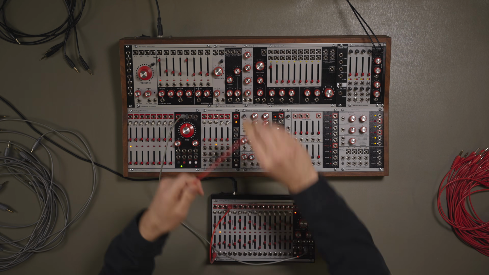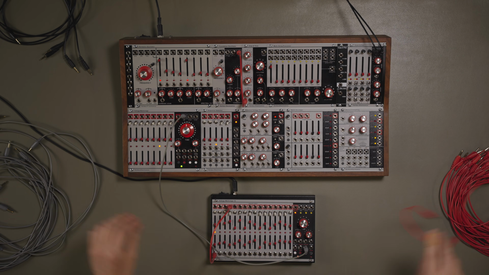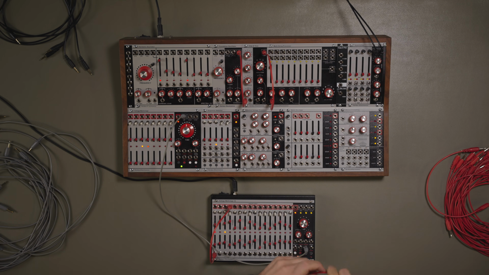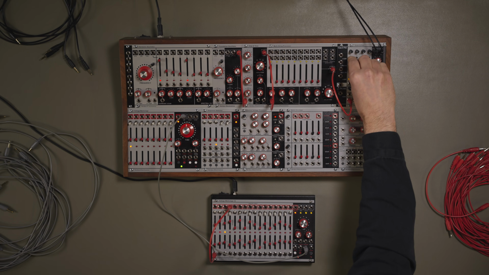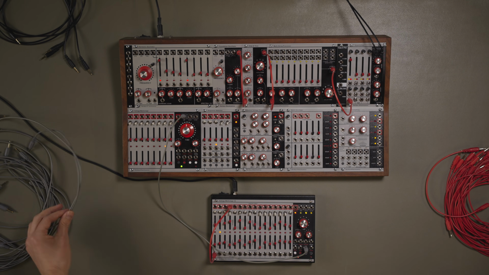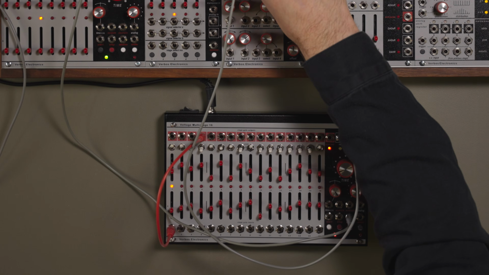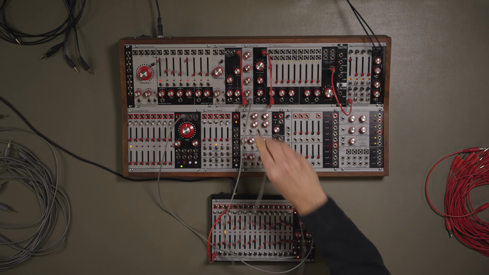Similar to the previous patch, I'm going to use the saw waveform into the amp and tone, into the multi-delay processor. But instead of modulating pitch, I want to modulate the frequency CV. I'm still going to have that ref open up the DCA here.